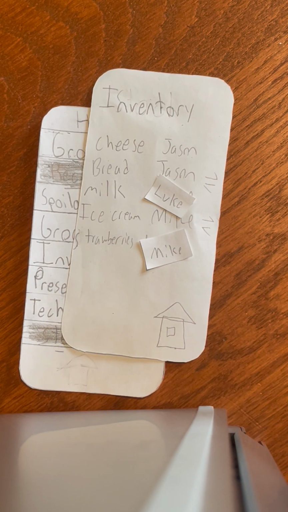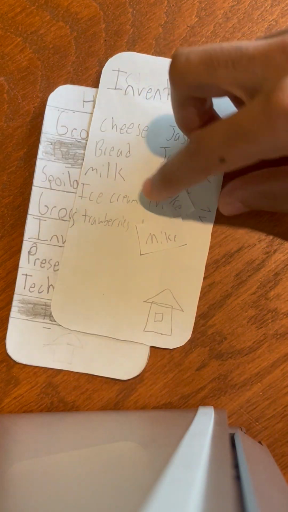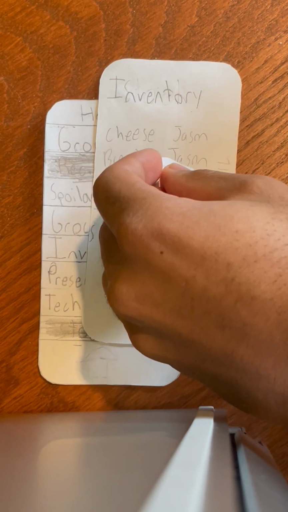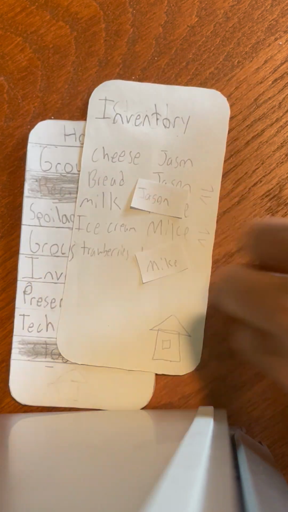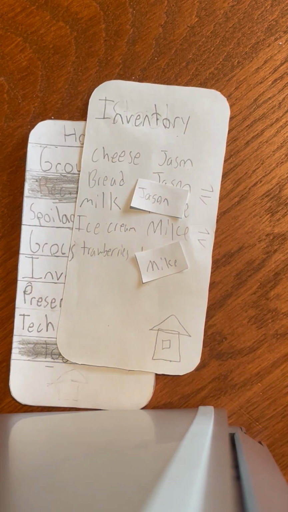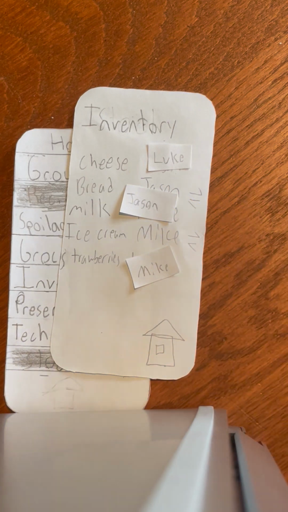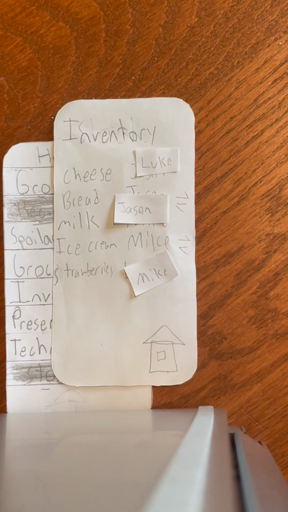Additionally, Jason could switch with Luke, which would have Jason take the milk and would give Luke the cheese, for example. The user will be able to go back by pressing the home button once again.